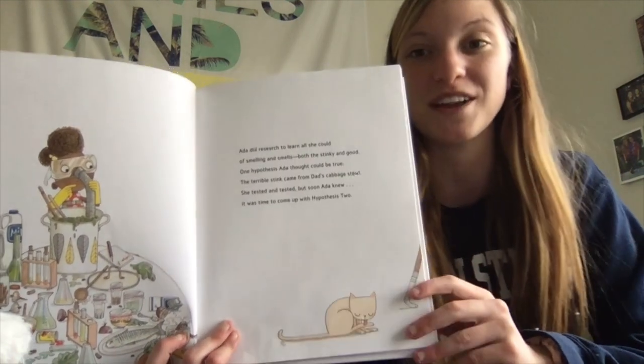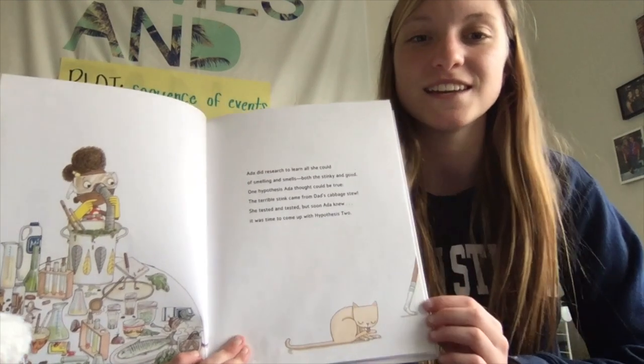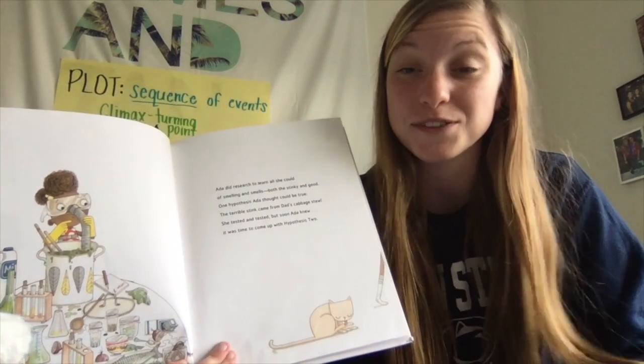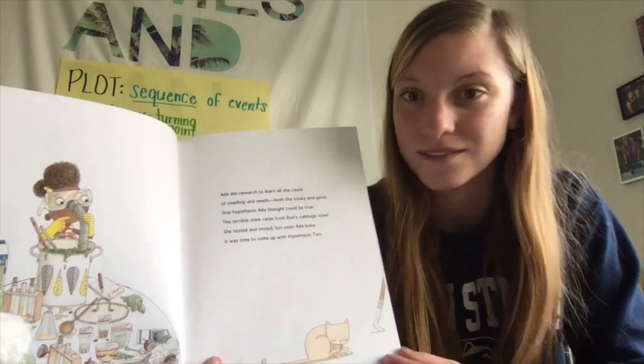And we've learned about hypothesis in science. It's the educated guess you give about what you think is causing something or what you think will happen.